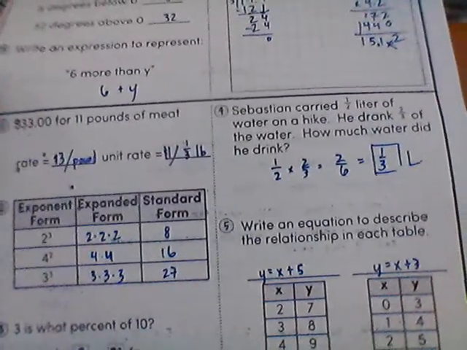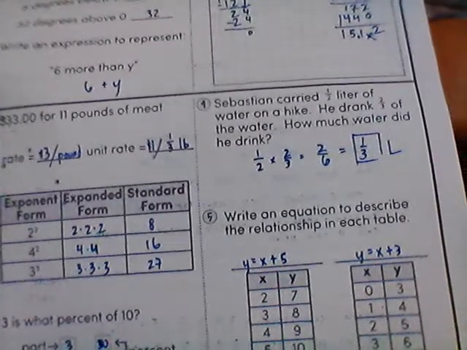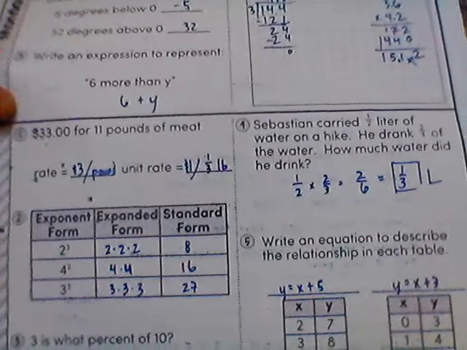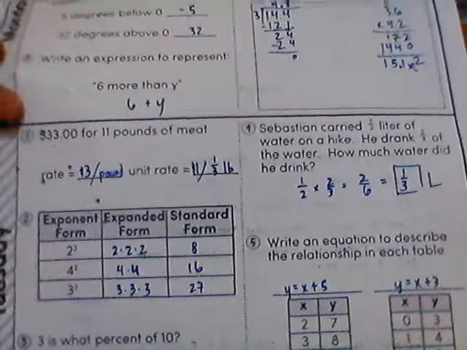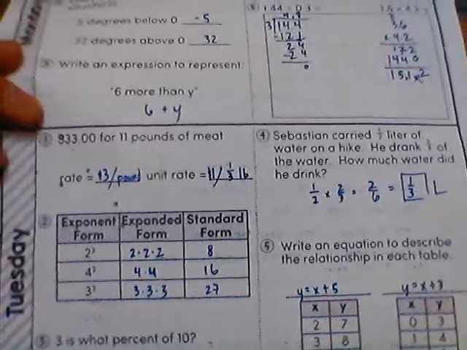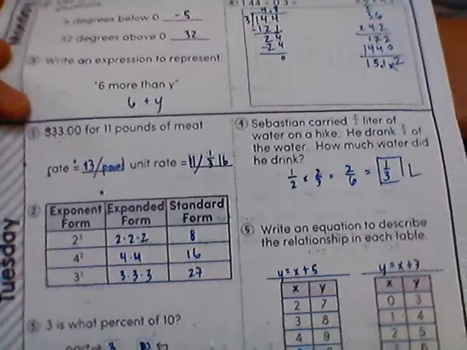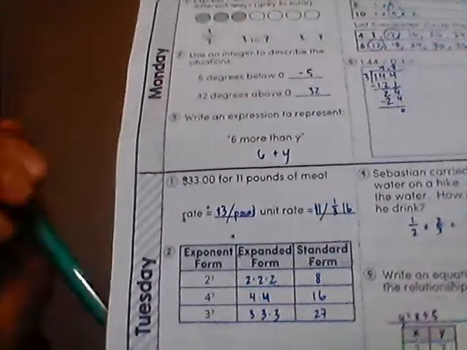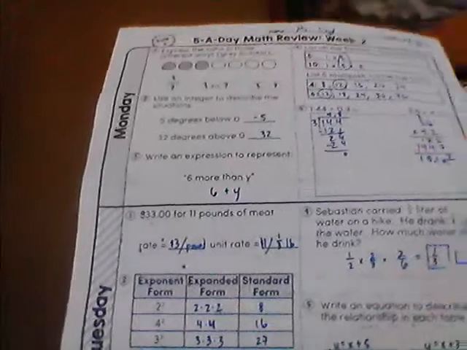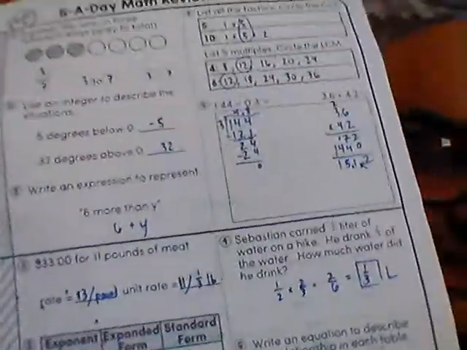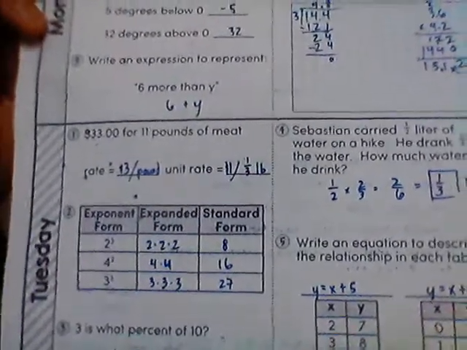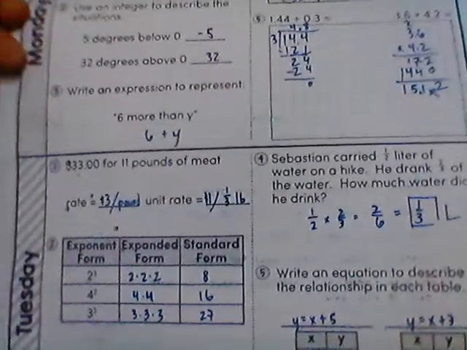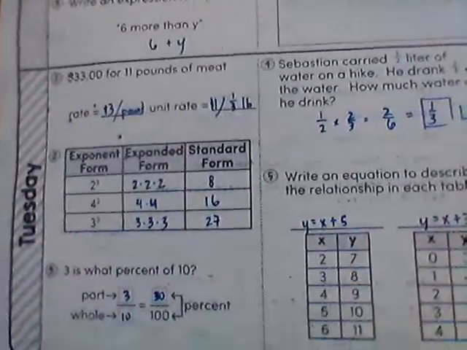Number 2, there's a little table. It gives you exponent form and is asking you to write it in expanded form and then write it once again in standard form. Standard form is just simplifying it. So exponent form 2 to the 3rd power, it's not 2 times 3, but it's 2 times 2 times 2. And of course that equals 8. The next problem asks you 4 squared. It's not 4 times 2. It is 4 times 4, and that equals 16. And the last one, it's not 3 times 3, but it's 3 times itself 3 times, which gives us a value of 27.